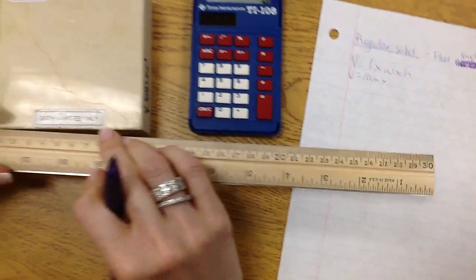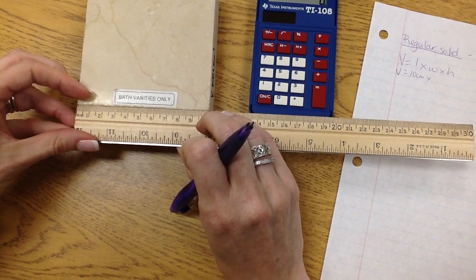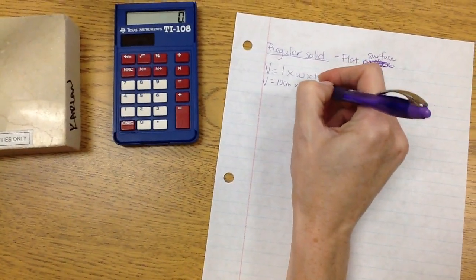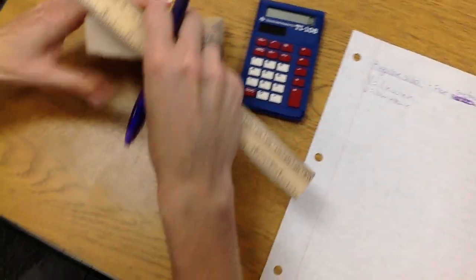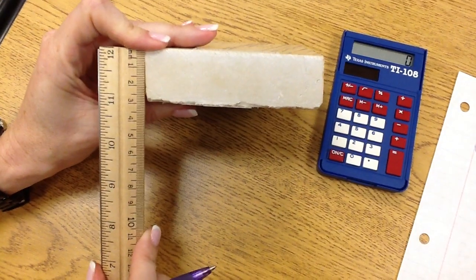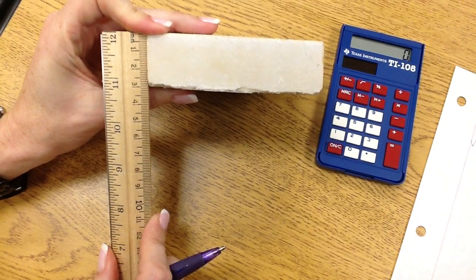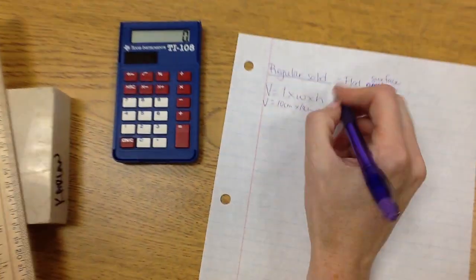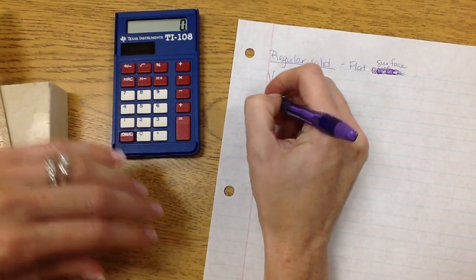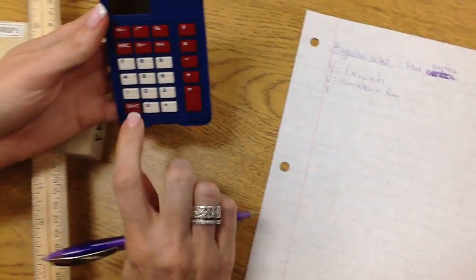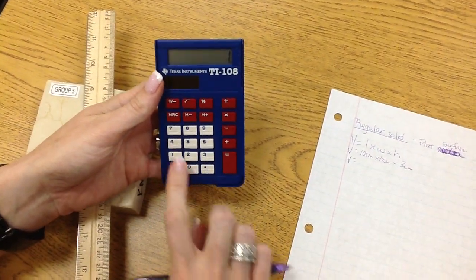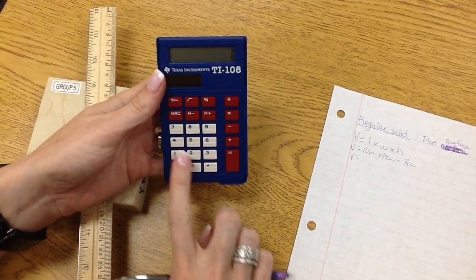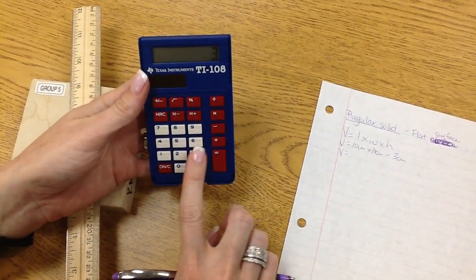And then we have our width, which is 10 centimeters. We're going to plug that in, and then we're going to do our height. And that's 3 centimeters. Now we need to chug and plug. So we're going to do 10 times 10 times 3 equals 300.